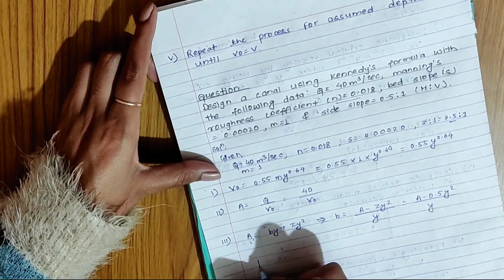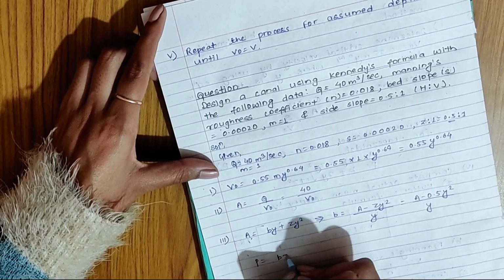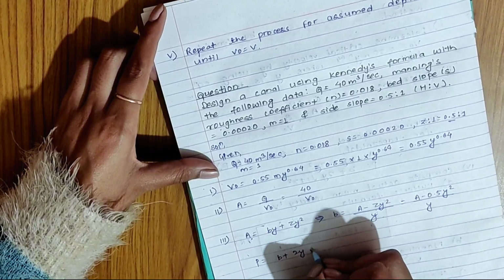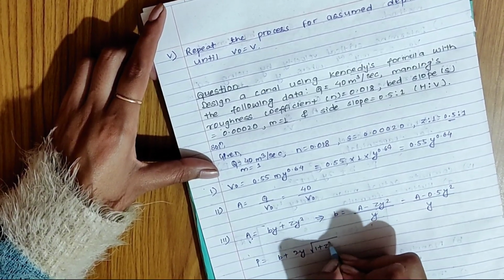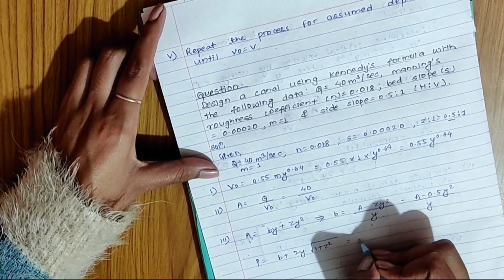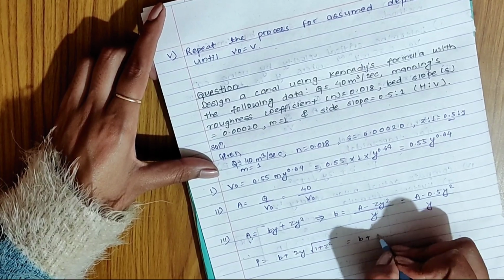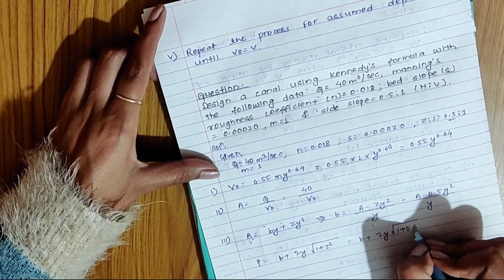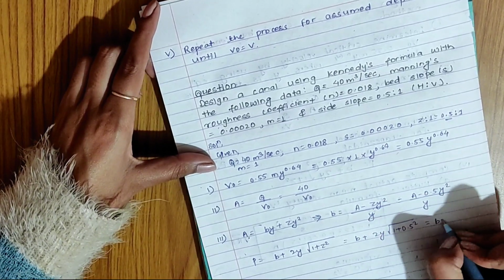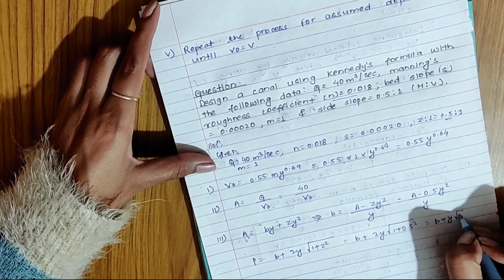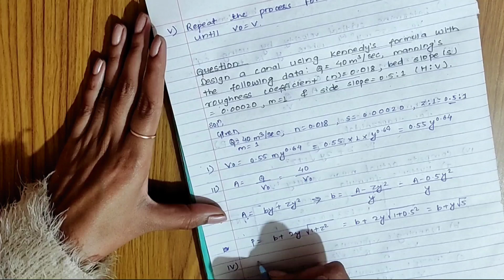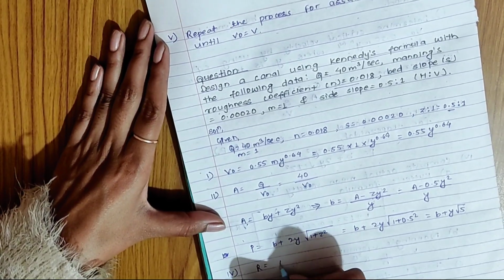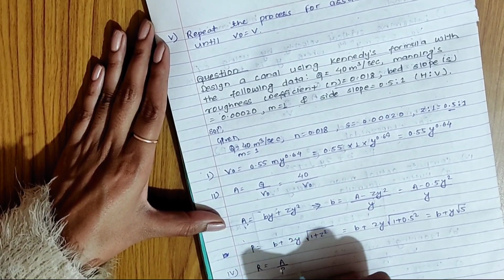Also for the perimeter, we have P is equal to B plus 2y root under 1 plus Z square, which is equal to B plus 2 times y root under 1 plus 0.5 square, which is B plus y root 5. R is equal to A by perimeter.